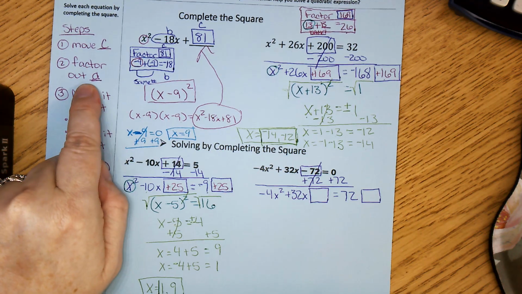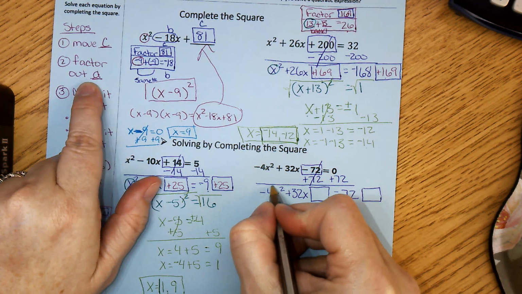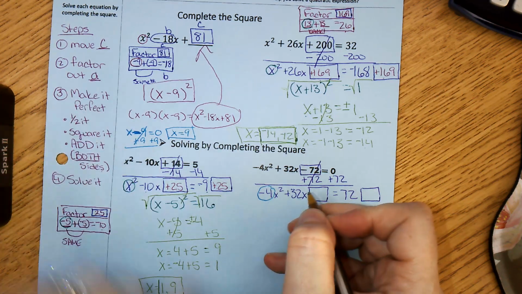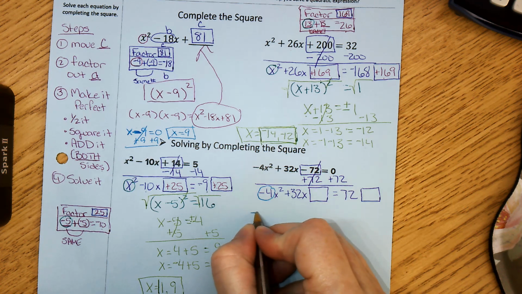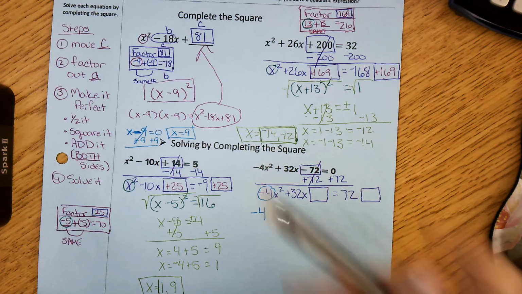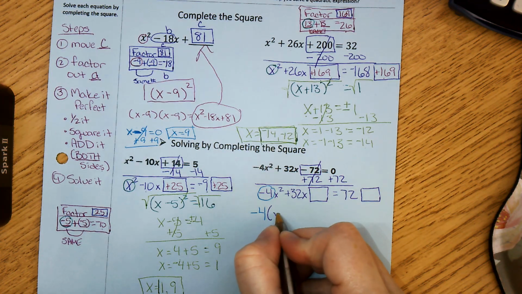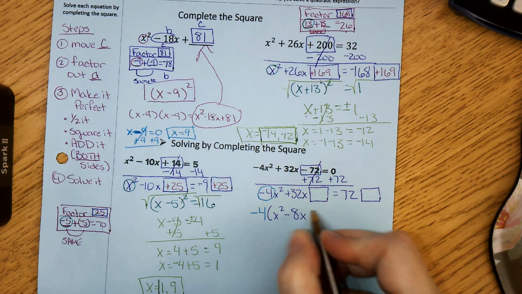Next up, we are going to factor out our a. In this case, our a is negative 4. And we're only factoring it out of these two terms. So minus 4, that leaves x squared minus 8x.